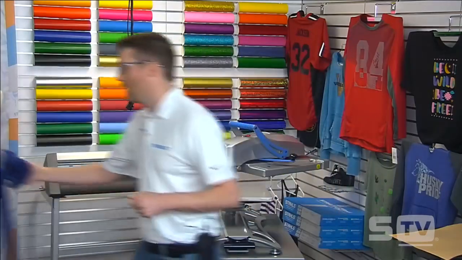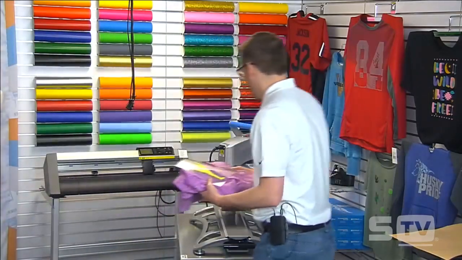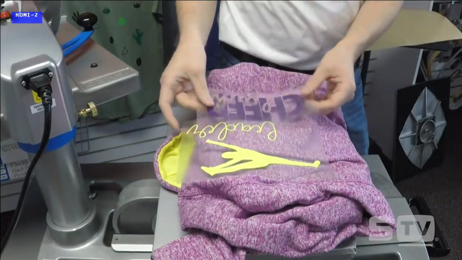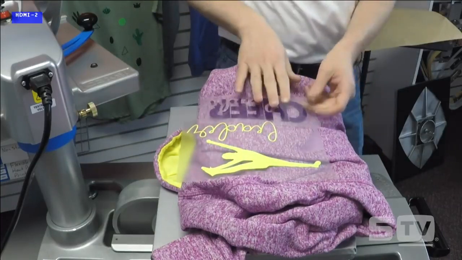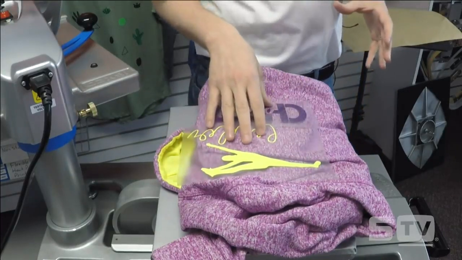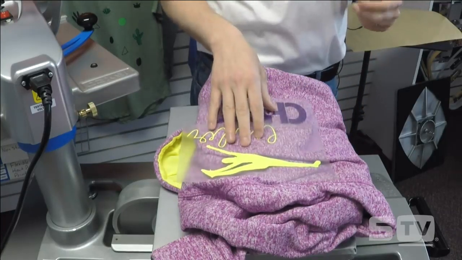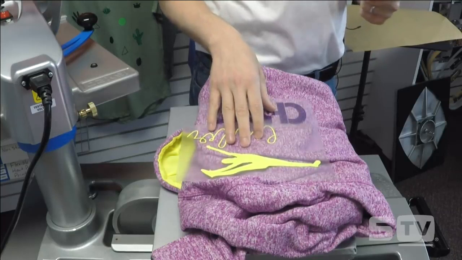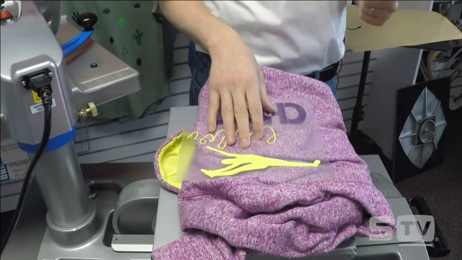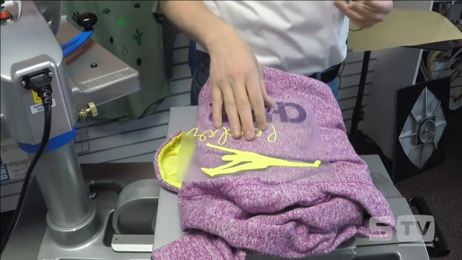And so for my next sample, I'm actually going to bring in one of those samples of Premium Plus. So back over at the heat press, I'm just going to grab my garments here. And this particular one is another hoodie application, but in this case, I'm going to combine Premium Plus with Glitter Flake.